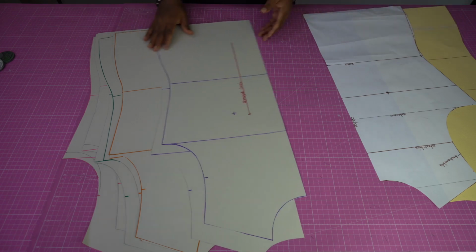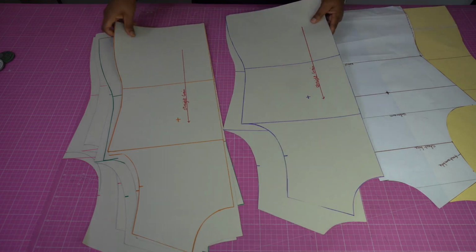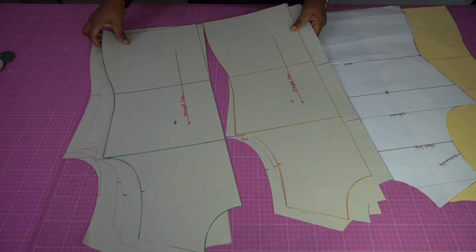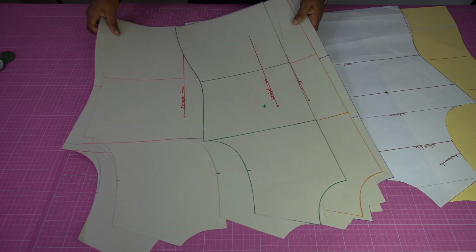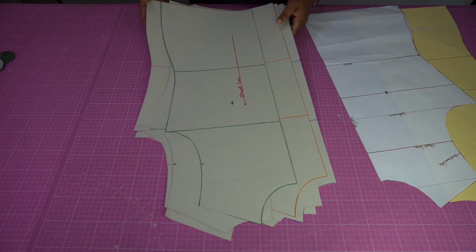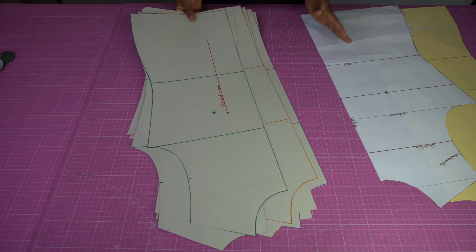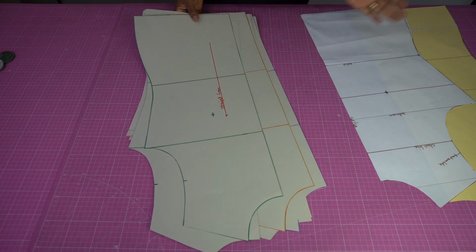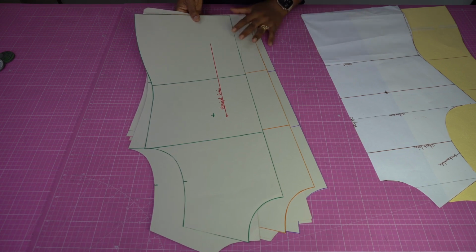Now, let me show you what I have. So you see, I've graded mine into different knit categories. These blocks are the same basic blocks, but I've graded them into different knit categories, so that whichever knit fabrics I have and I'm working with, I can easily pick up the block for that category and use it.